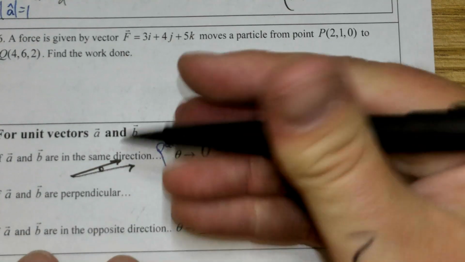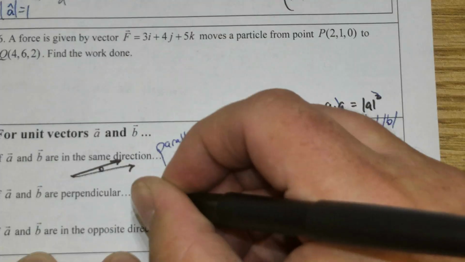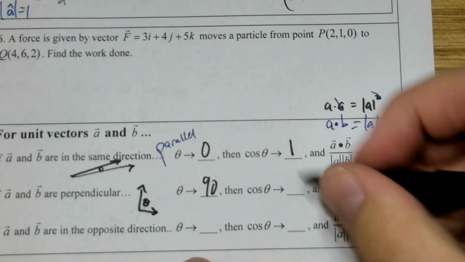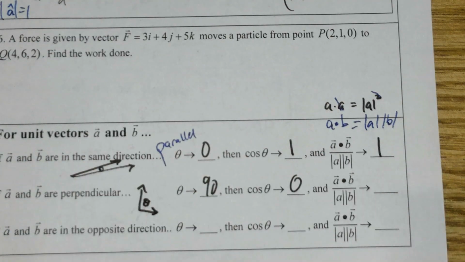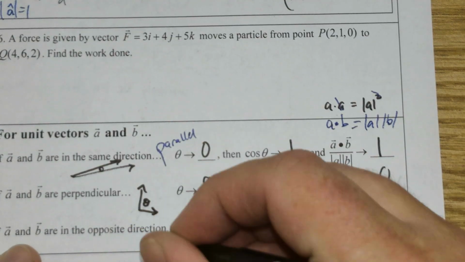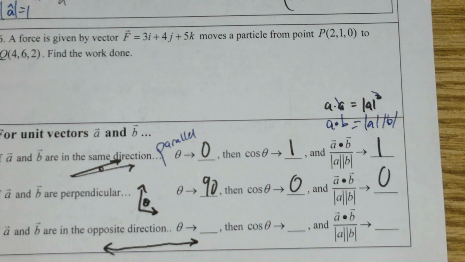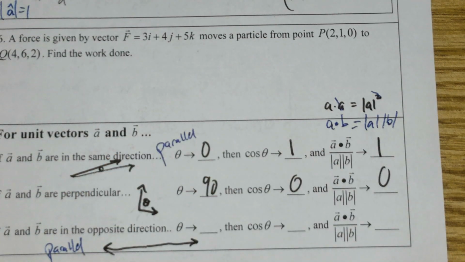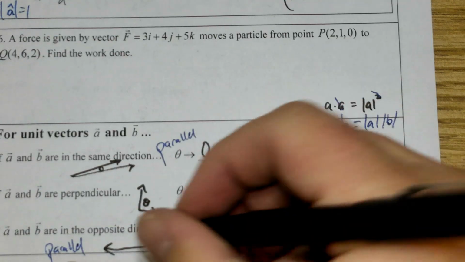If things are perpendicular, my angle approaches 90, then cosine approaches 0, and the dot product approaches 0. If things head in opposite directions, they're still parallel. However, they head in opposite directions.